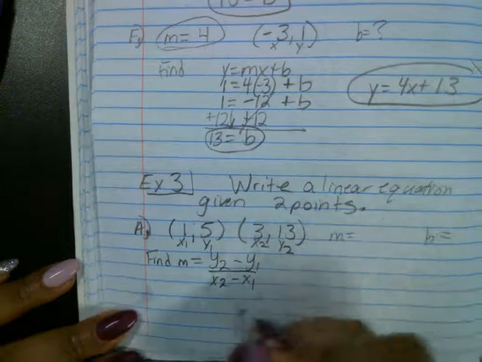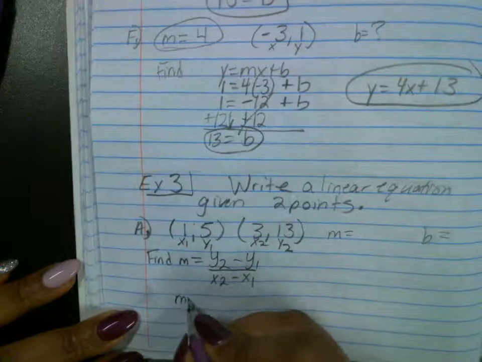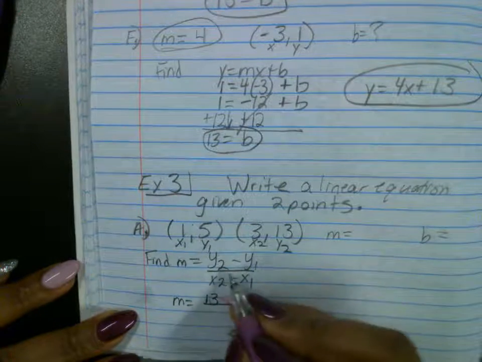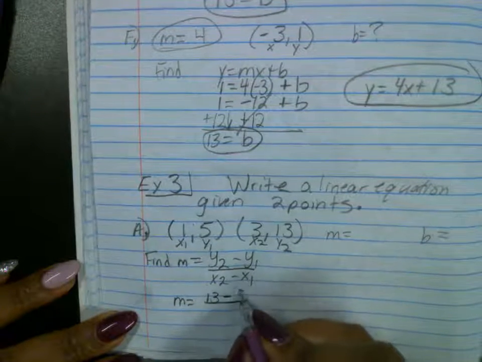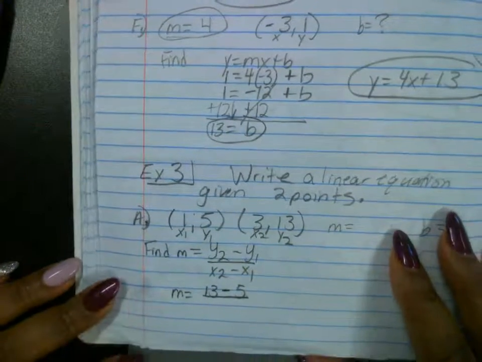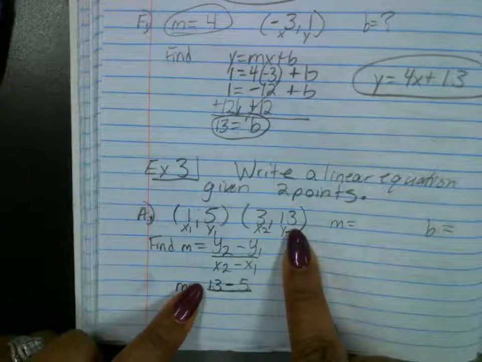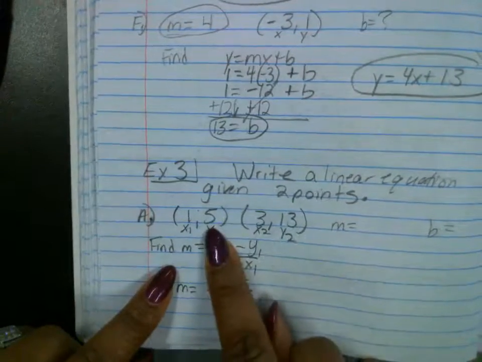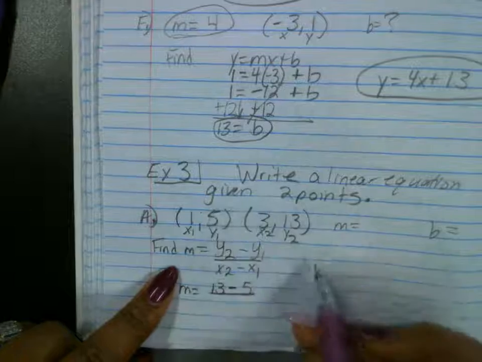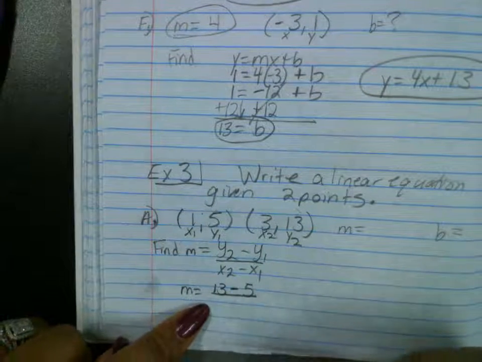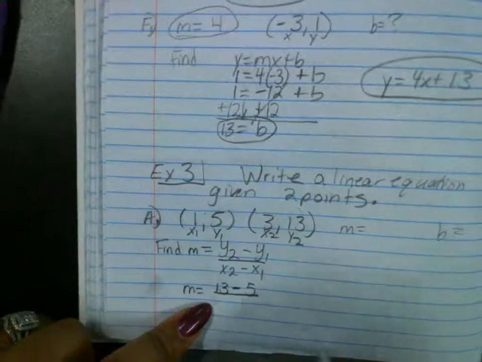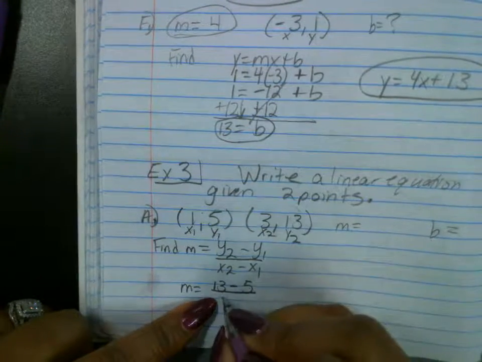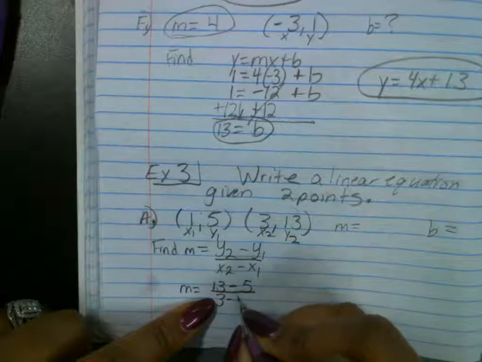All right, so now let's do this. M is equal to, what are we going to put on the top? 13 minus what? 5. Does everybody know where we got 13 from? Right here. Where did we get 5 from? Right here. It's Y2 minus Y1, so we subtract the Y's. On the bottom, we subtract the X's, so X2 minus X1. What minus what? 3 minus 1. Very good.